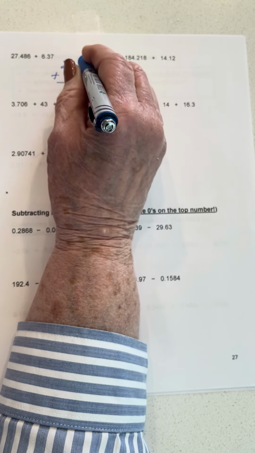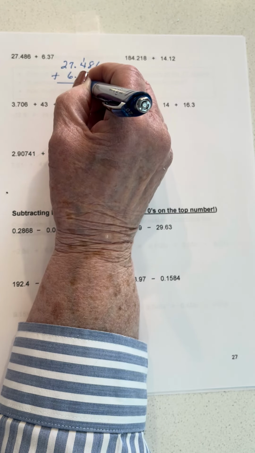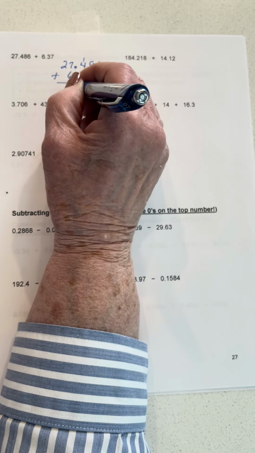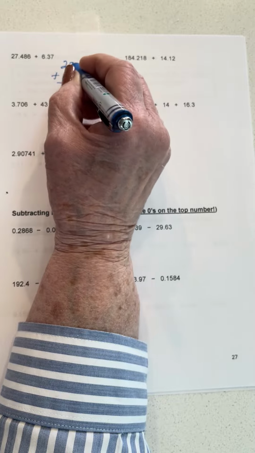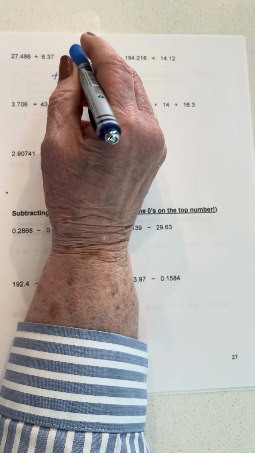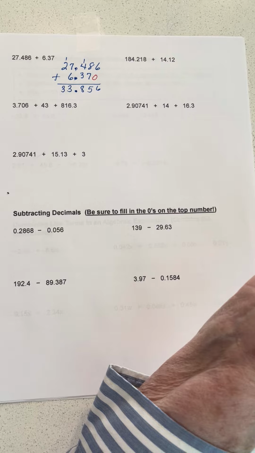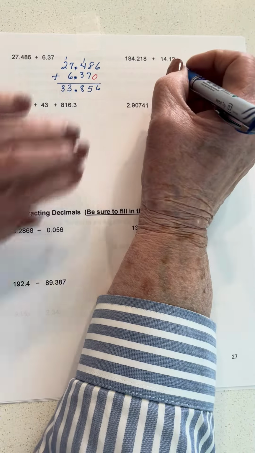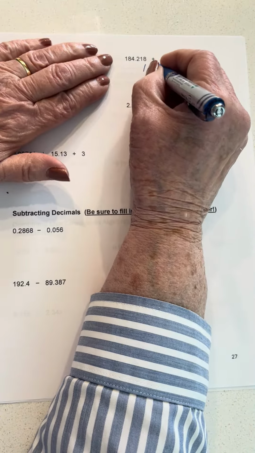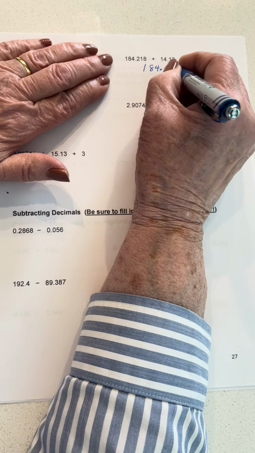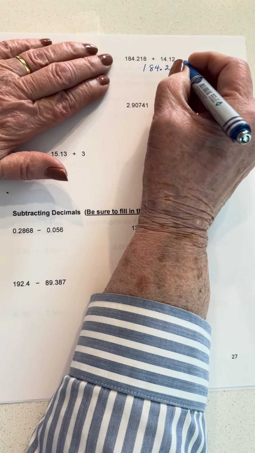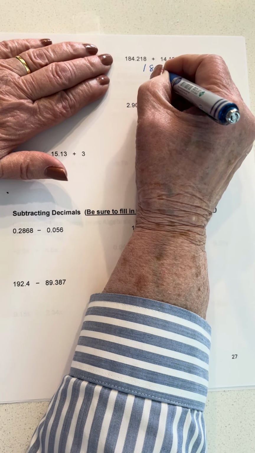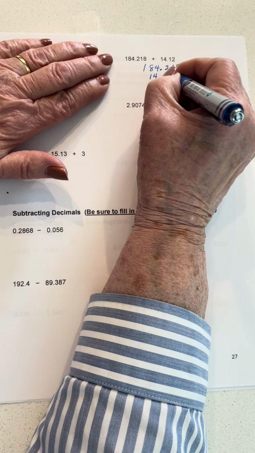6, 15, carry your 1, 8. And here's the decimal point, so that's where it goes in the answer. 13, carry your 1, 3. So there's our answer.